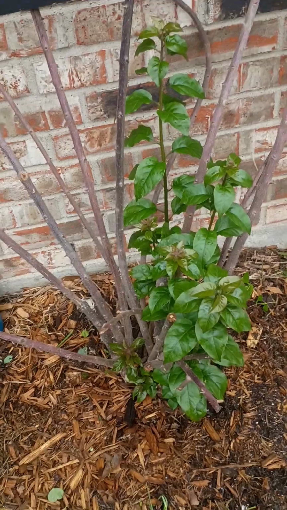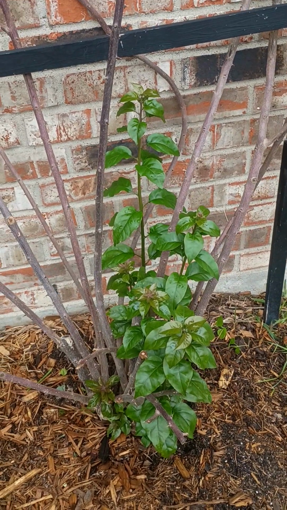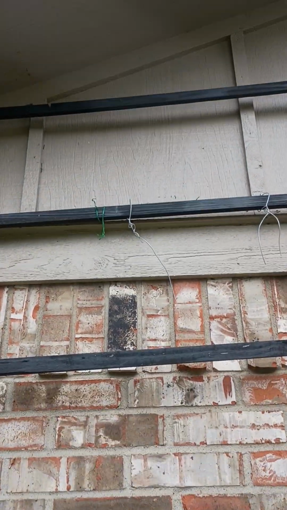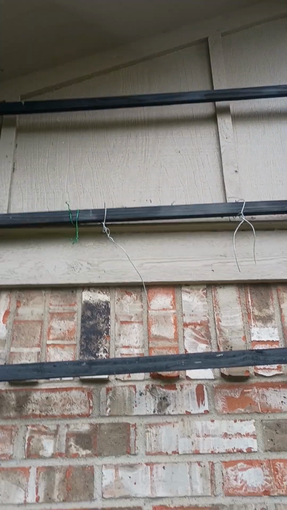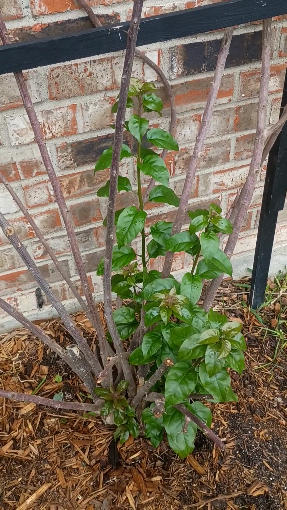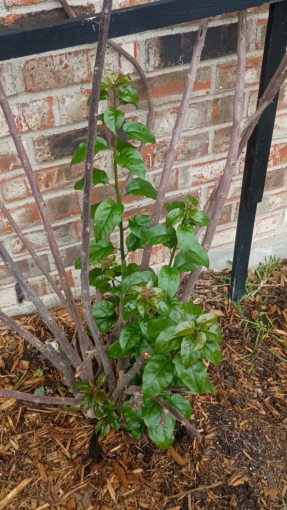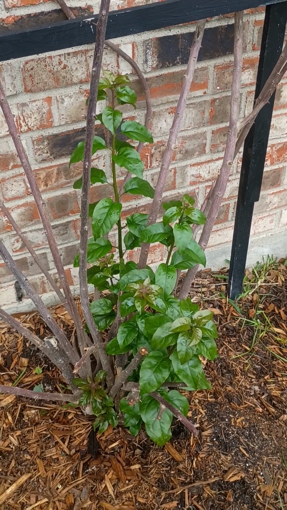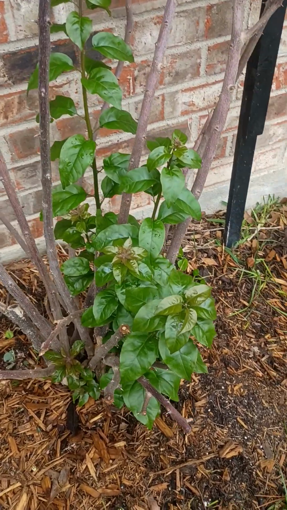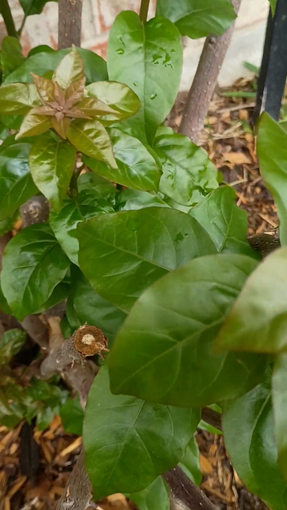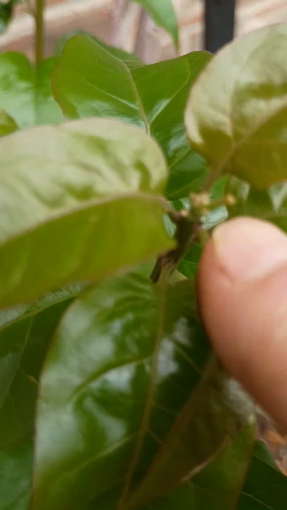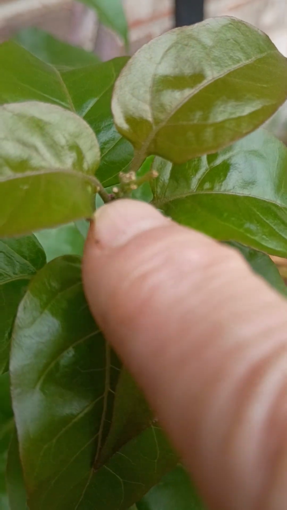Now if I don't trim it, if I don't clip the meristem, it will grow really tall. And if that's what you like, then don't clip the meristem. However, if you want to shape it and have a more stocky, bushed out bougainvillea, then what you want to do is clip the meristem. Okay, so let me show you. I've clipped the meristem, which is the tip of the plant right here where my finger is. I've clipped it off.